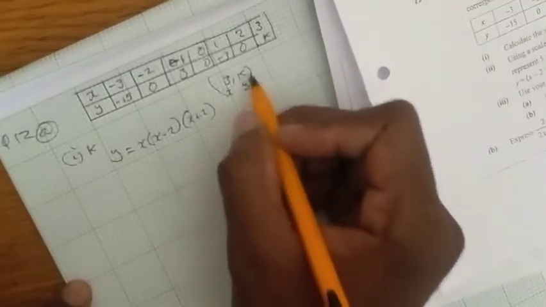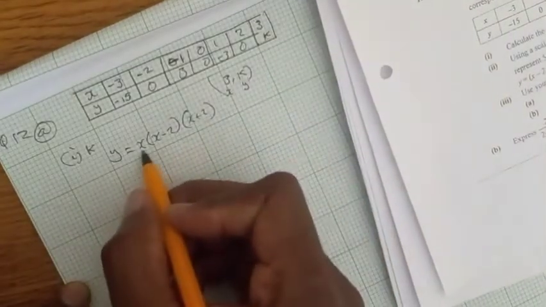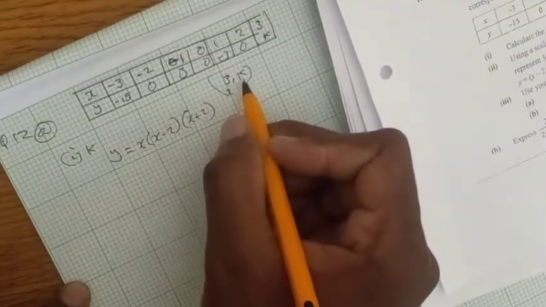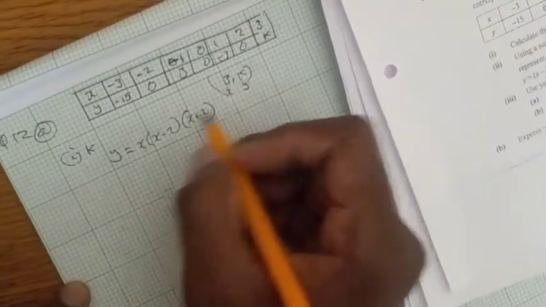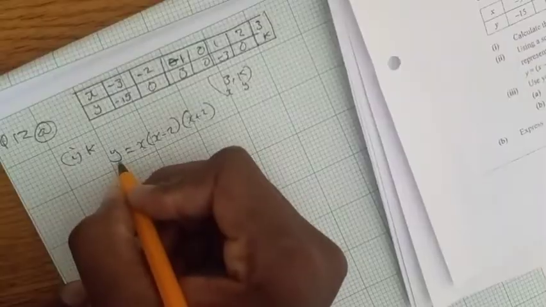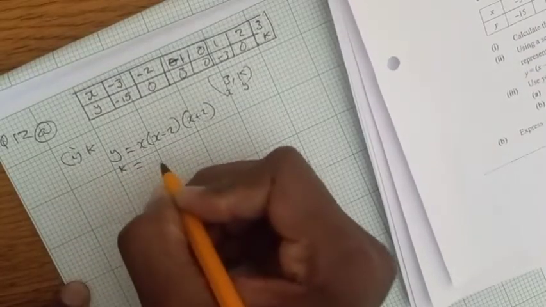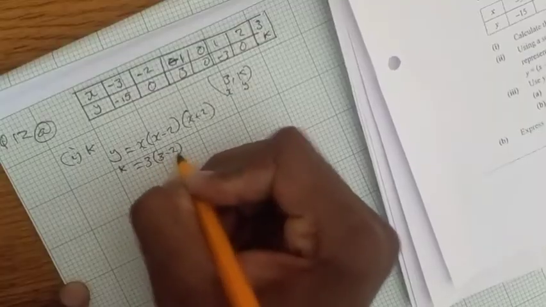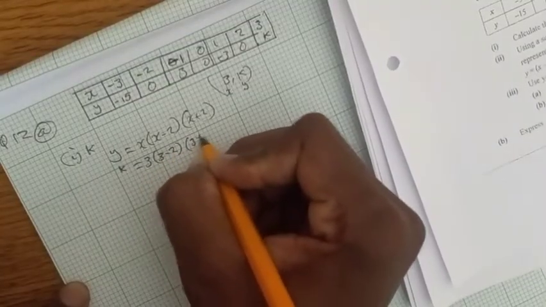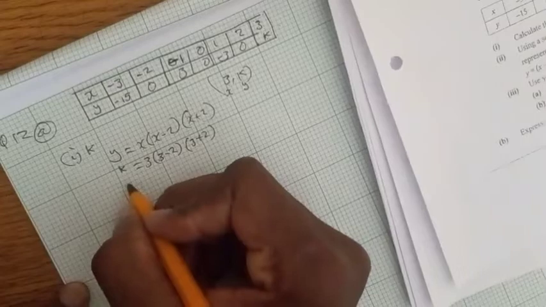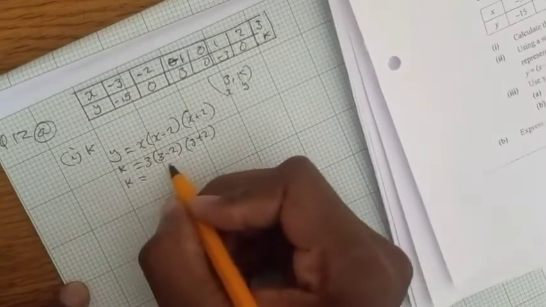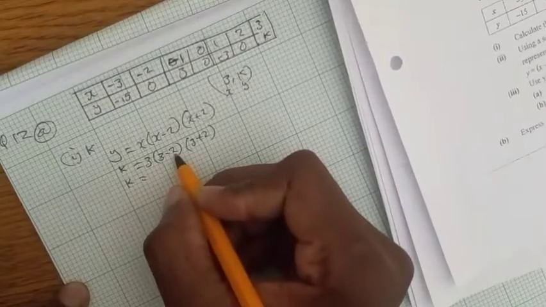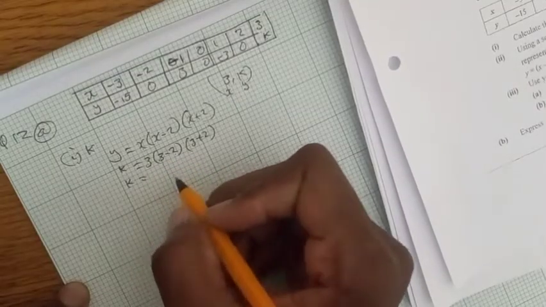For me to find the value of k, I just need to substitute in this equation. Where there is x, I put 3. Where there is y, I put k. I simplify. So k is equal to 3, open brackets, 3 minus 2, close brackets, 3 plus 2. Then I just simplify this. K is equal to, now I cannot multiply 3 times 3, 3 times negative 2. I can't do that because my answer will be wrong.